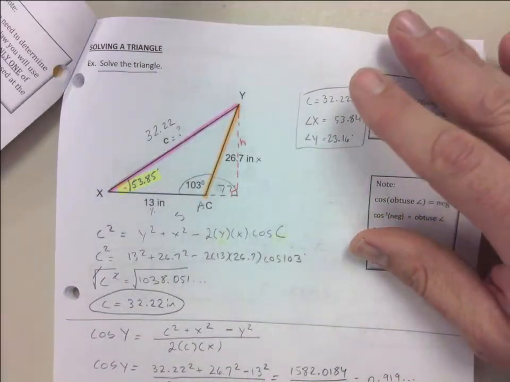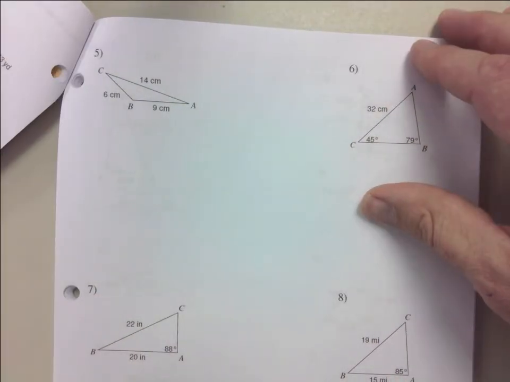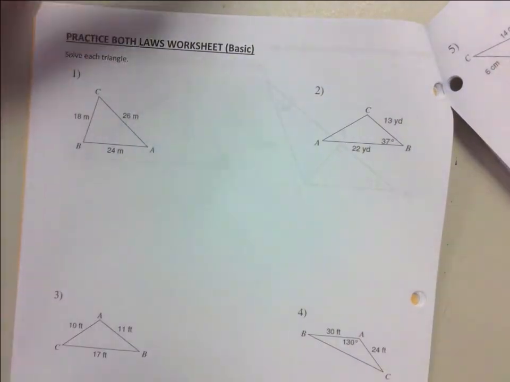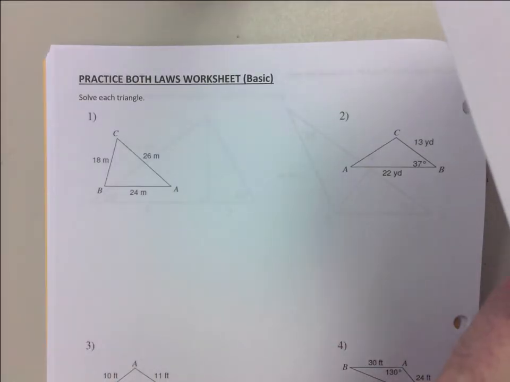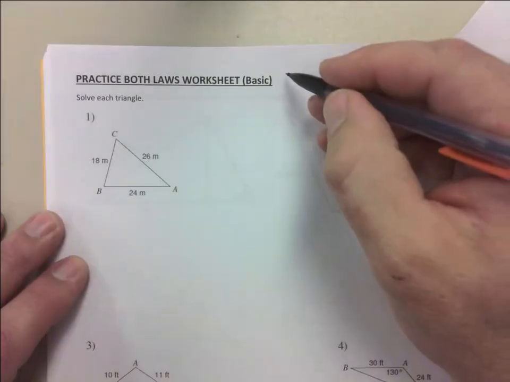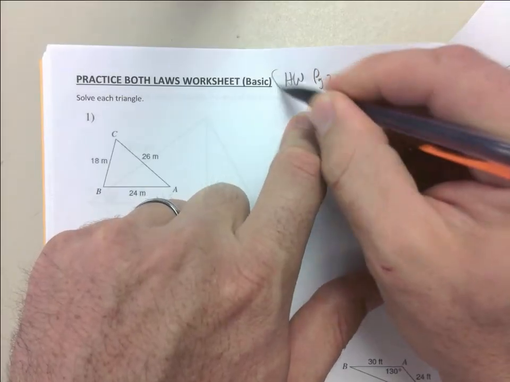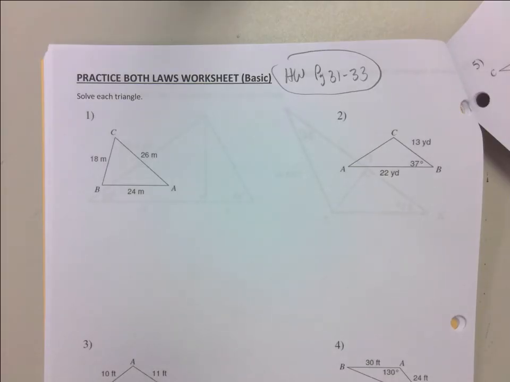Okay, now we're going to skip a few pages here to page 31. This is where I want you to park right now. And the rest of today's class is going to be spent here. So I'm actually going to say pages 31 to 33. Go to page 31, write this down. The key to these pages is actually just following 33.